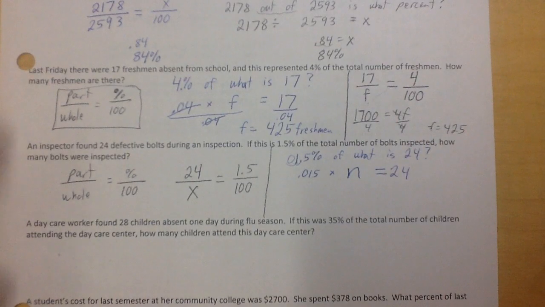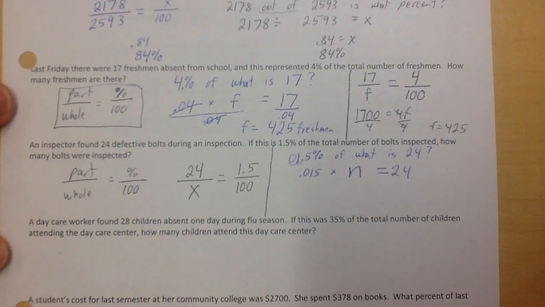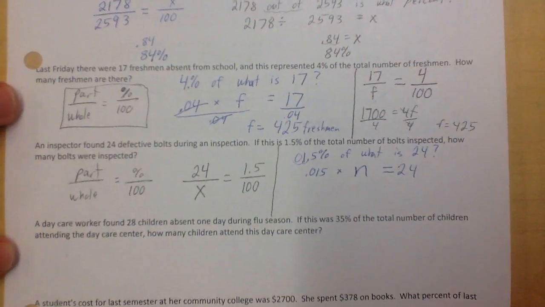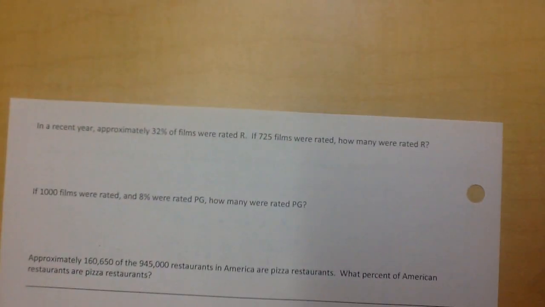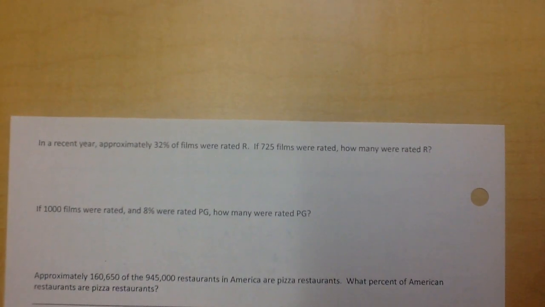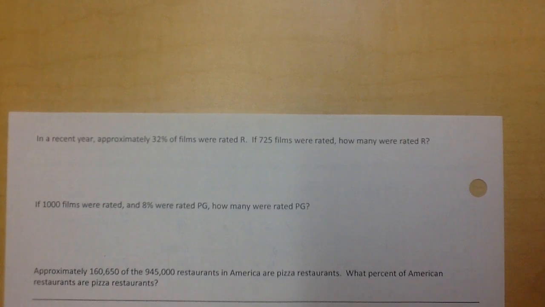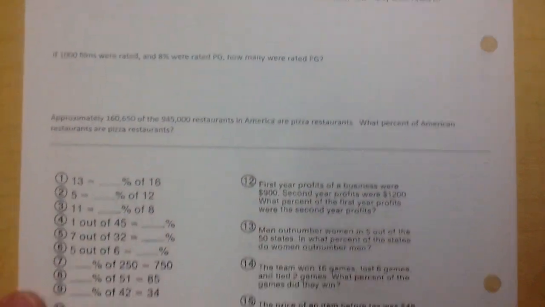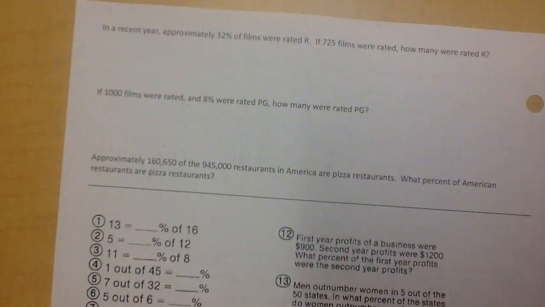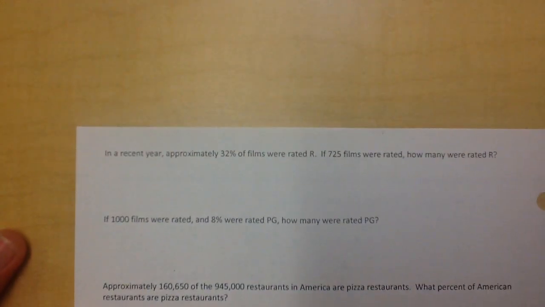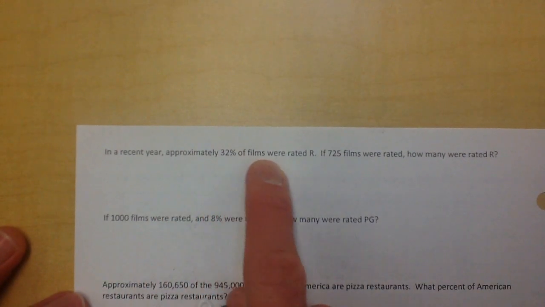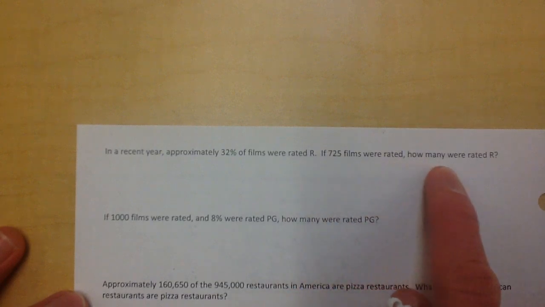Okay. I am going to flip it over to the back. And let's see. Just going to do one more problem on the back, and then we'll hit some of these right here in this section, just a couple of those. In a recent year, approximately 32% of the films were rated R. If 725 films were rated, how many were rated R?